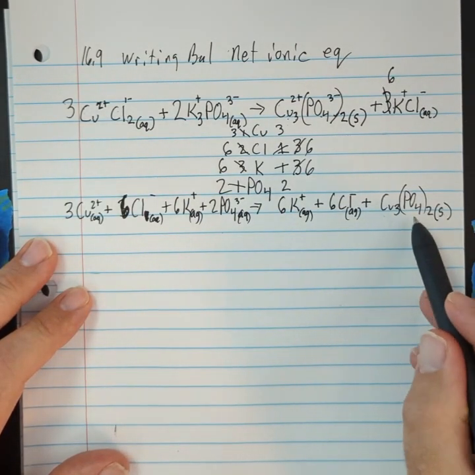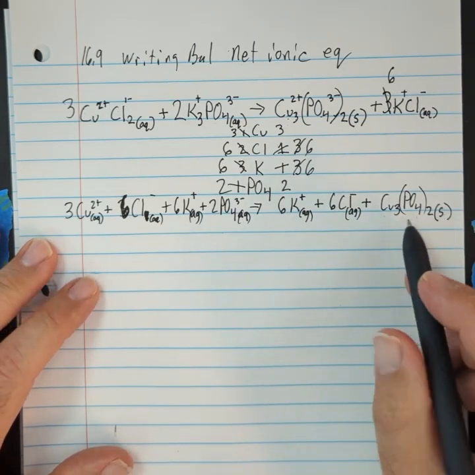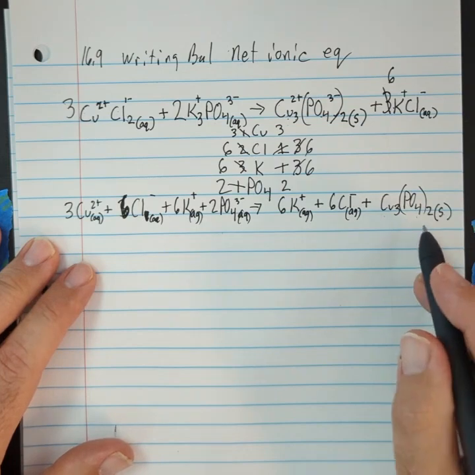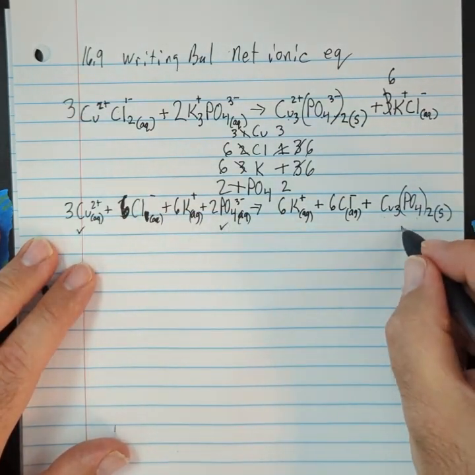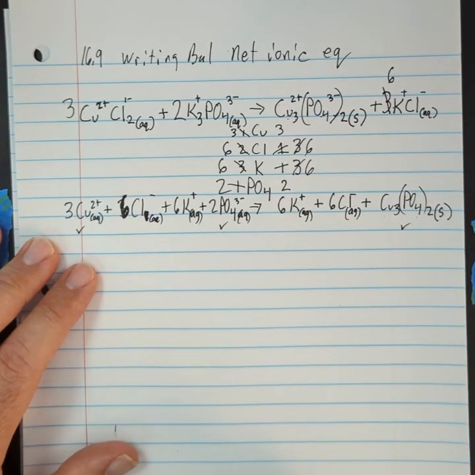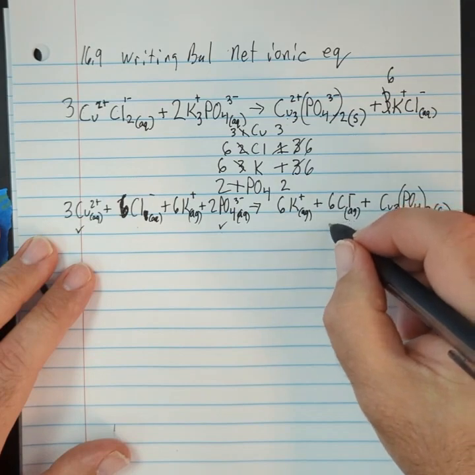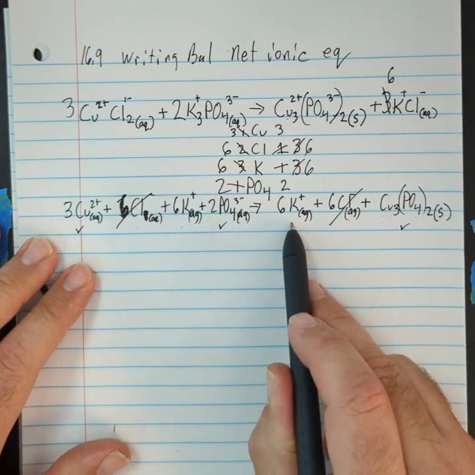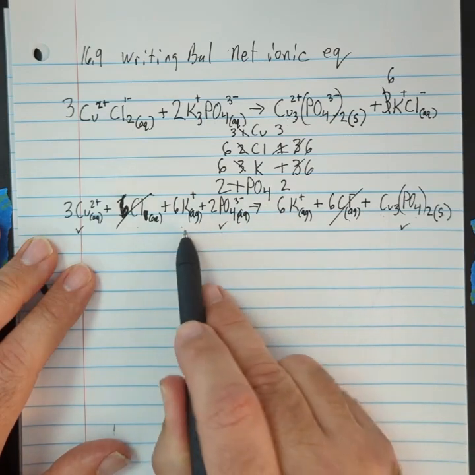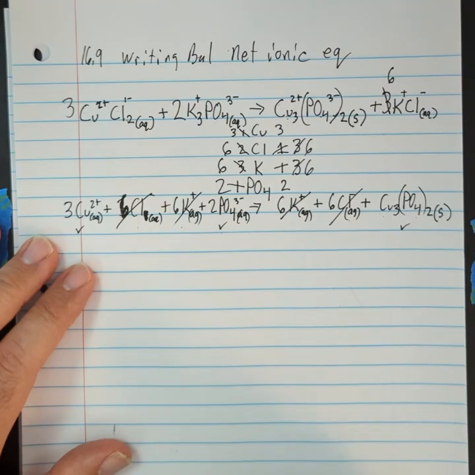Now, copper and phosphate are solid over here, so that means they are not spectators. So we're going to keep copper, we're going to keep phosphate, and we're going to keep copper phosphate. If we look at chlorine, it's aqueous here and it's aqueous here. So that is a spectator ion. If we look at potassium, it's aqueous on both sides. So that is a spectator ion.